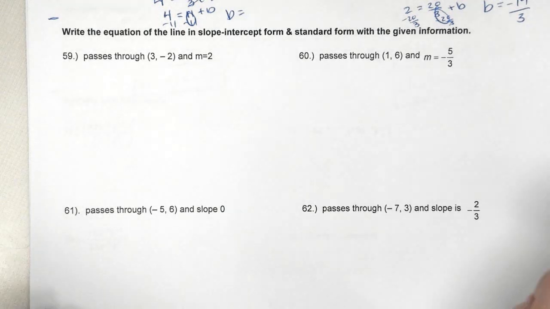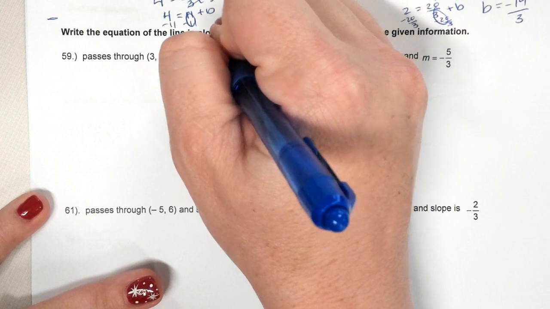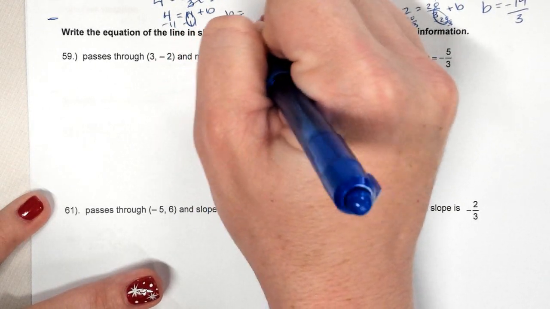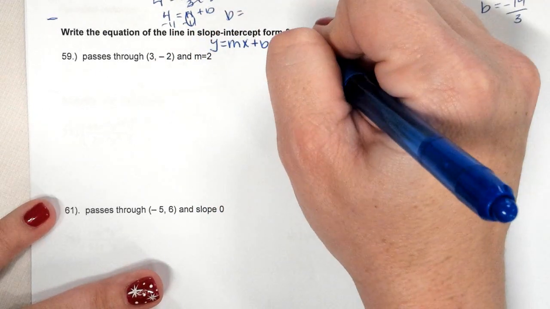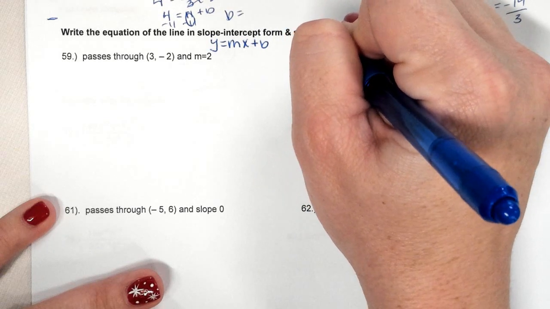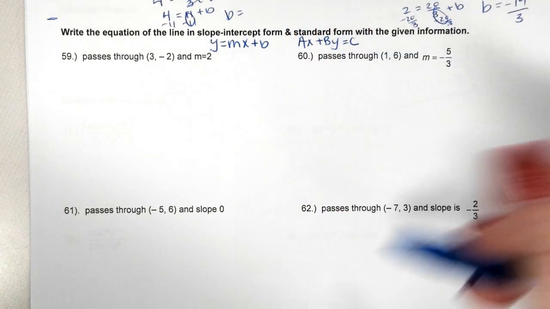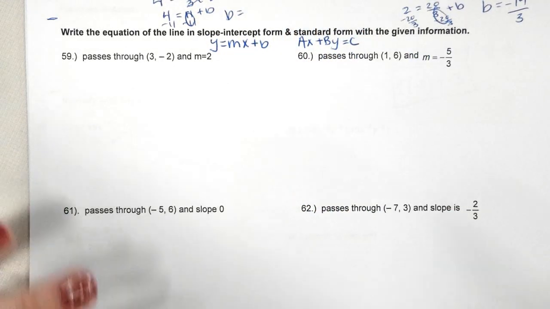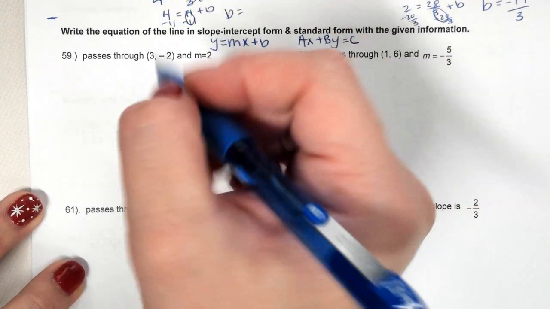Okay, 59, it says write the equation in the slope-intercept form and standard form. Slope-intercept form is y equals mx plus b. Standard form is ax plus by equals c. So we're writing all four of these in both forms. So I'm going to start with slope-intercept form.